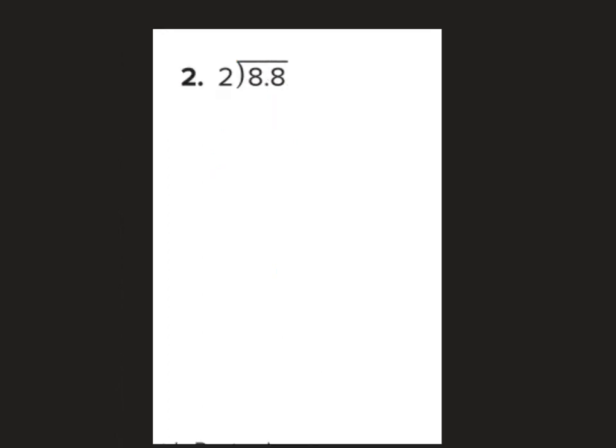8 and 8 tenths divided by 2. 8 divided by 2 is 4. 4 times 2 is 8. Bring it on down. 8 divided by 2 is, oh, what did I forget? First step, so we don't forget about it. Okay, 8 divided by 2 is 4. 4 times 2 is 8. Subtract. So my answer is 4 and 4 tenths. Okay, I have one more thing for us to think about on the next slide.